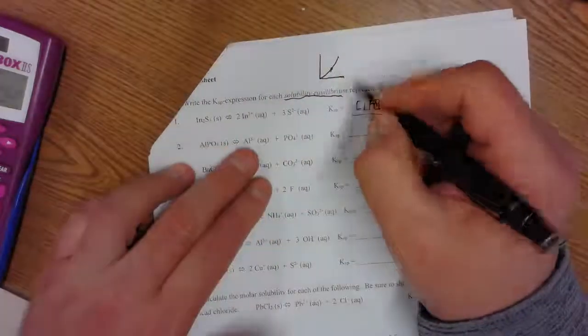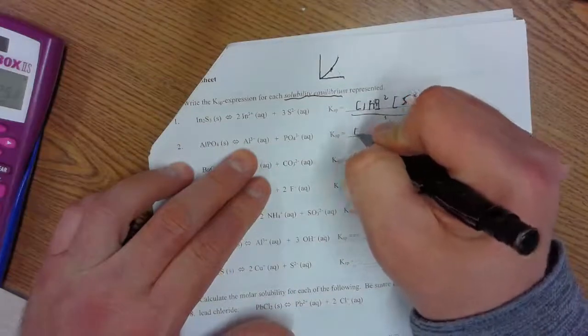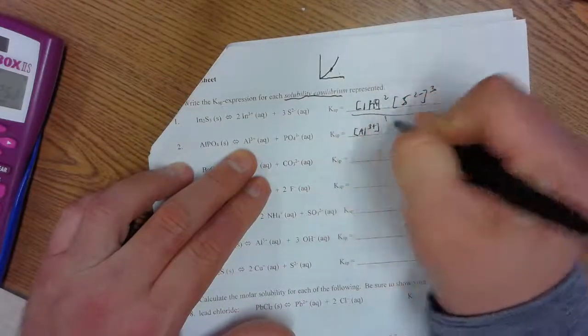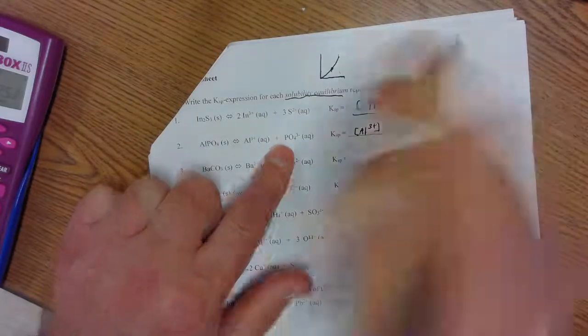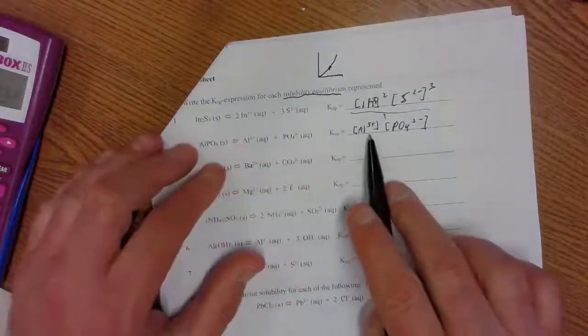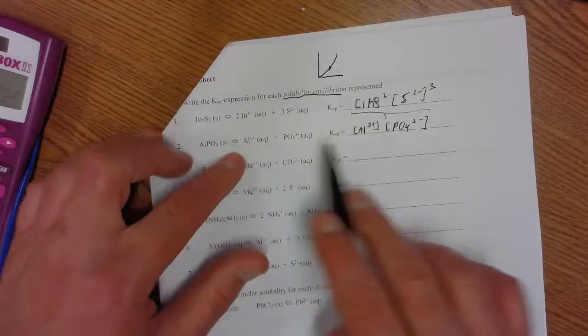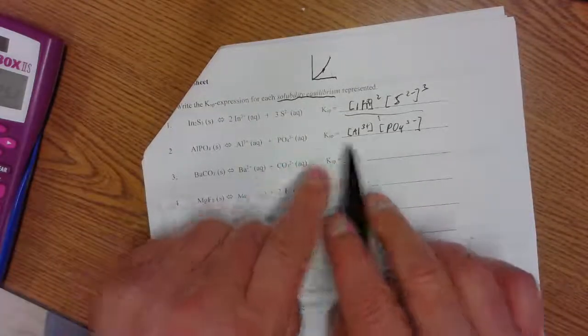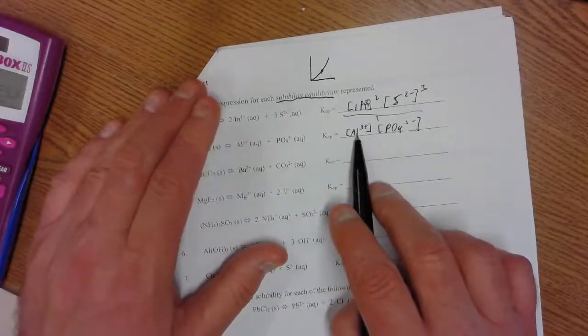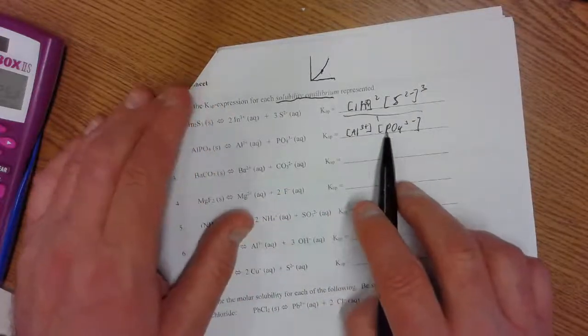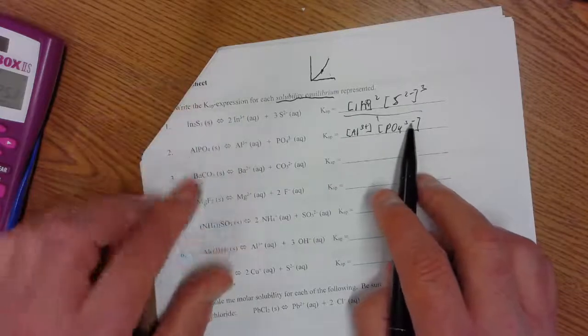So let's try one more. Al 3 plus and PO4 3 minus. Now the cool thing about this is for every one of these, you get one of these. So if you have 1 mole and it all dissolves, then you'll have 1 mole of particles of Al3 plus and 1 mole of particles of PO4 3 negative.